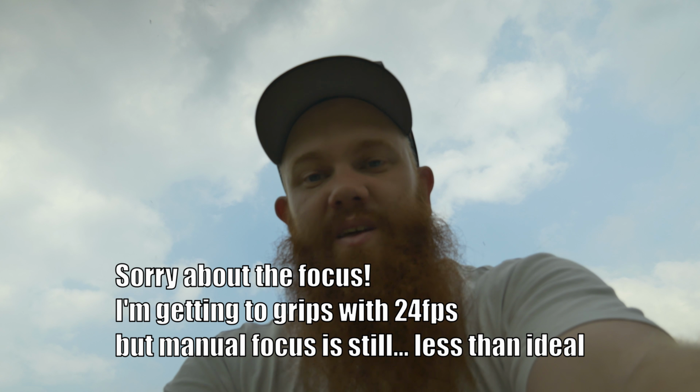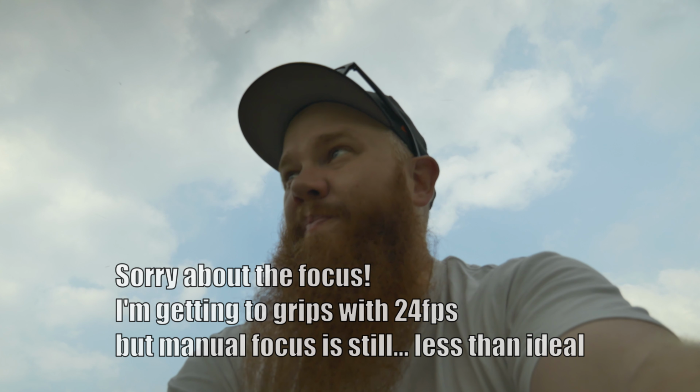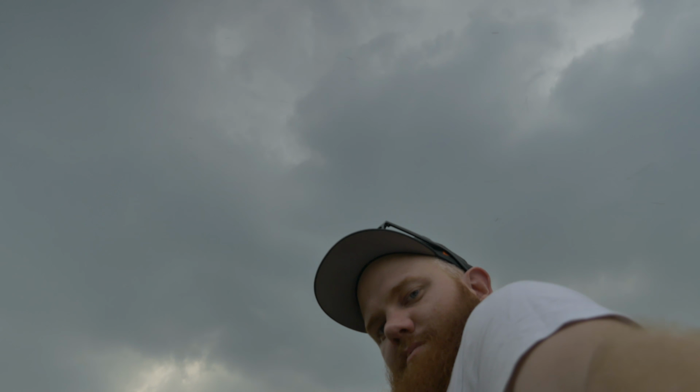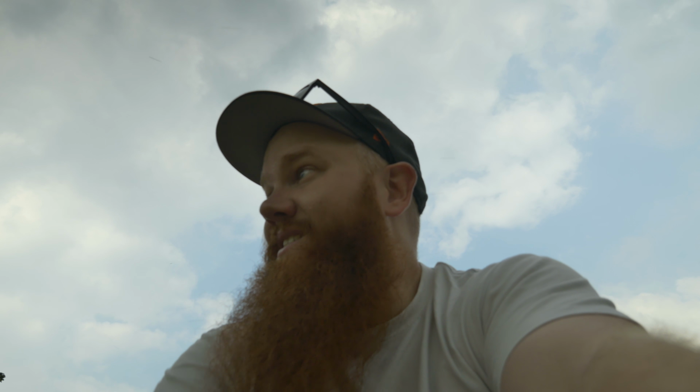Okay, so I came out here with the plan of testing out the CPL filters. The sun's gone behind massive clouds, so whilst we're in a pretty nice looking area, there is not a lot of sun to get those exciting blues and colours and stuff that I've been led to believe I'd get. But I can show you ND filters.